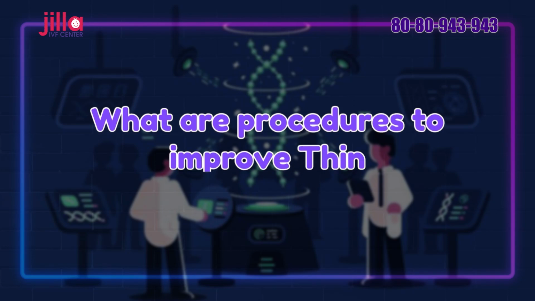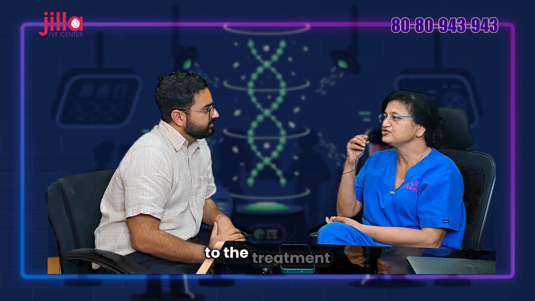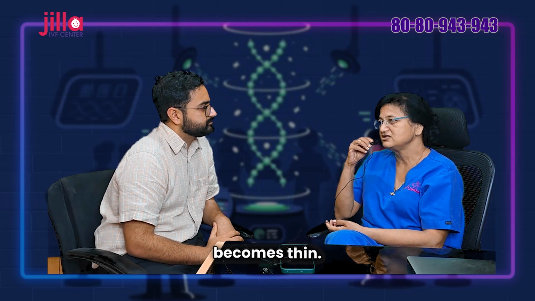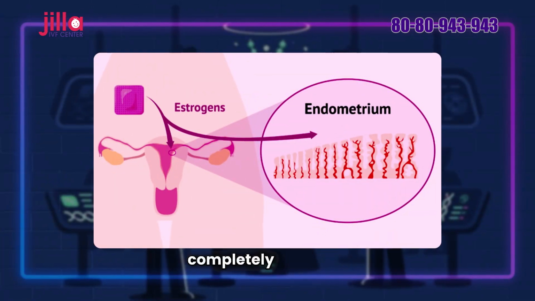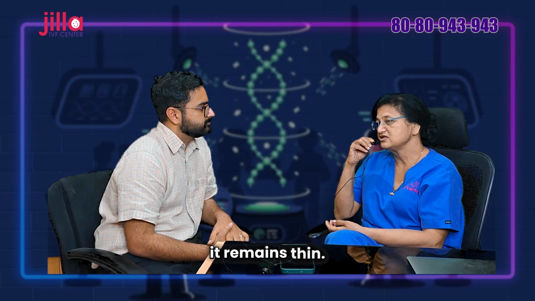Okay ma'am, what kind of procedures can we do to improve this thin endometrium? Intrauterine PRP is one of them, but what are other ways in which we can do this? Before we go to the treatment aspect, let us understand why this endometrium becomes thin. One, this endometrium is completely dependent on estrogen for its growth and differentiation. So if enough estrogen is not received by this endometrium, then probably it remains thin.